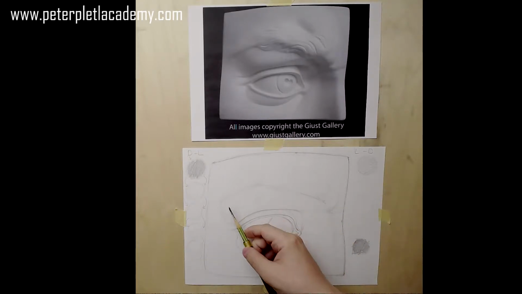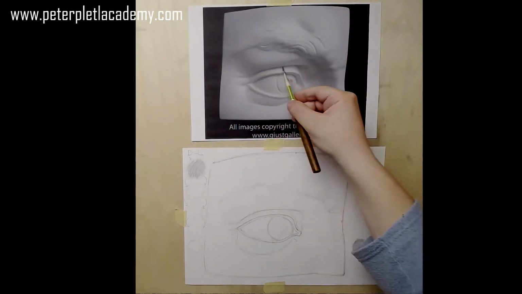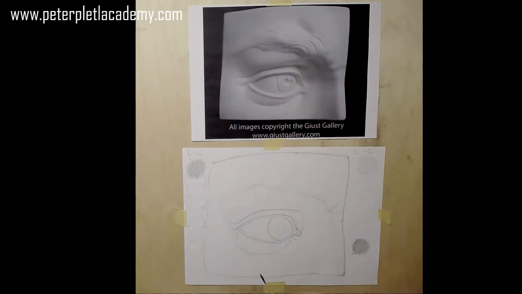Another thing is pretty good if you have, let's see, we have this shadow here and we want to start that shadow. I hope that it will be visible with my pencil. I try to draw the shape of the shadow which is there, alright?